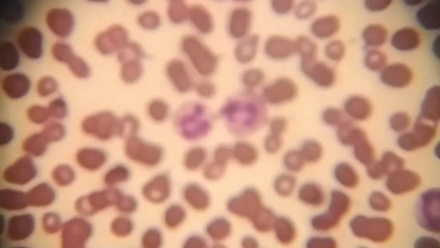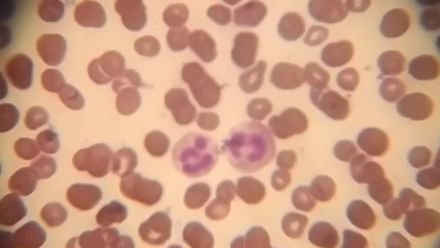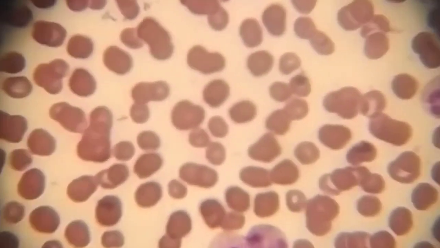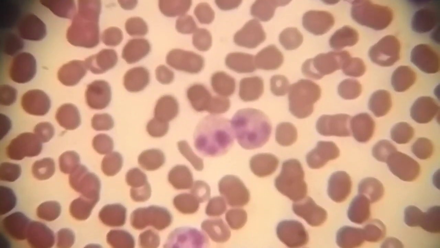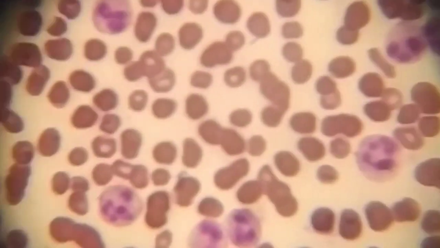Overall, neutrophils are crucial for the body's defense against infections and are often the first responders to sites of infection and inflammation. They help maintain the balance between protecting the body from harmful invaders and preventing excessive inflammation.